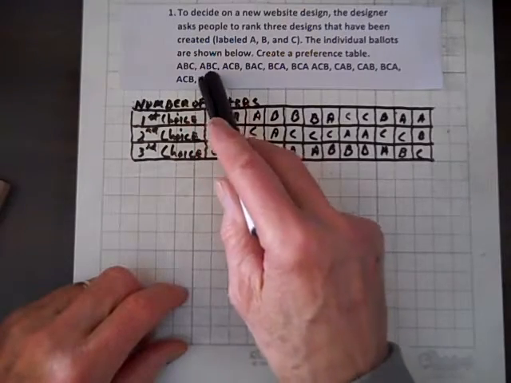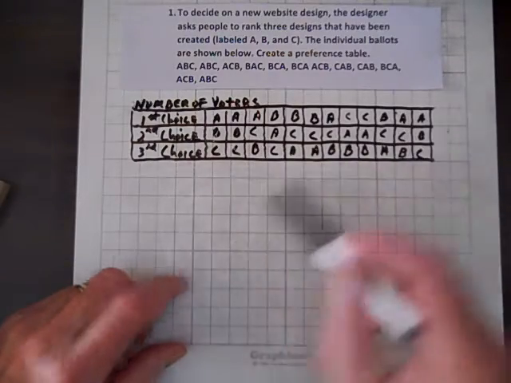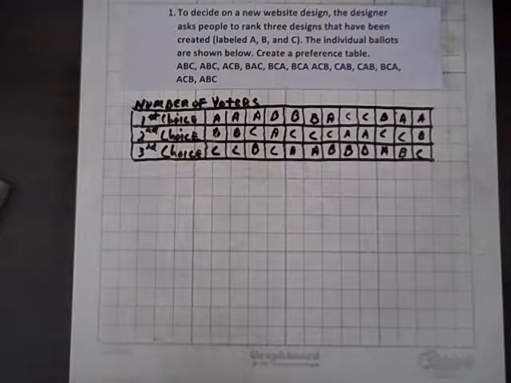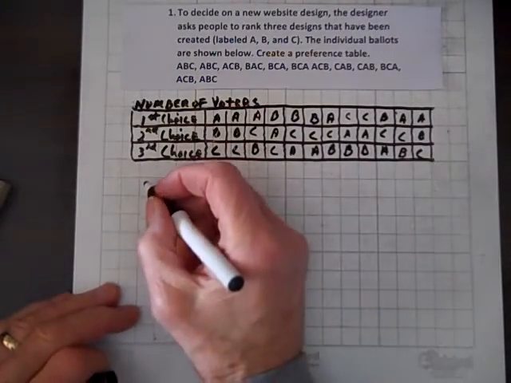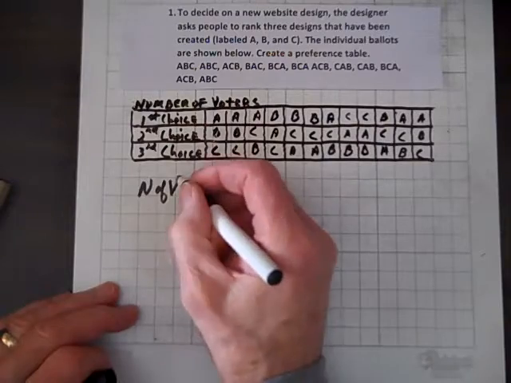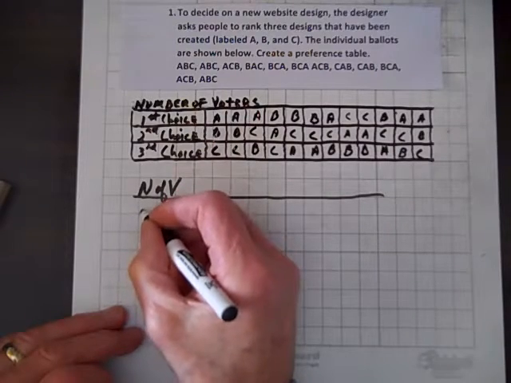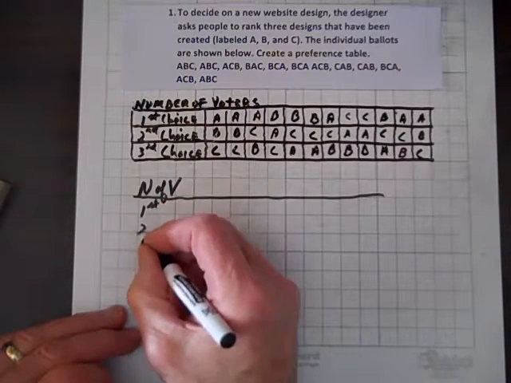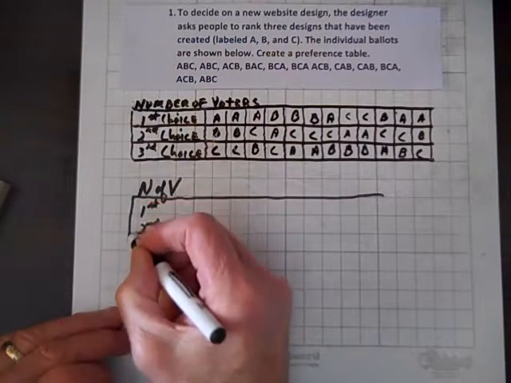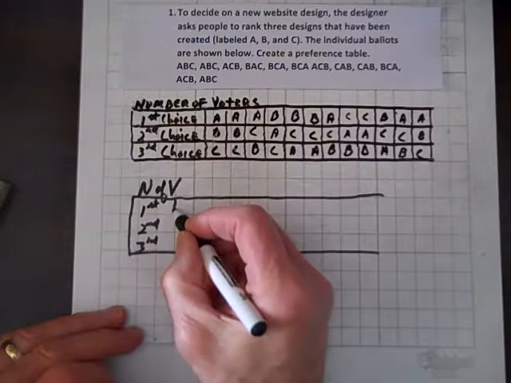I've taken every one of these sequences, ABC, ABC, and so on, and listed them in column format. So now we'll continue on and consolidate this table, and we'll have our preference table. So I'm going to call this number of voters, shorthand. And we've got a first choice, second, and third. And I'm not going to write that out so this video doesn't take too long.